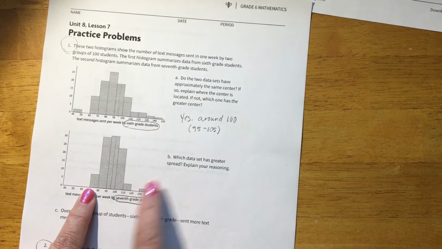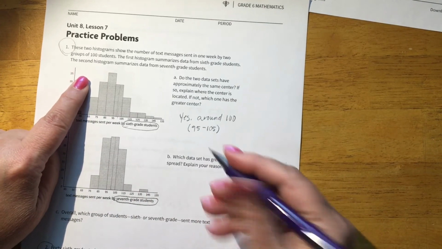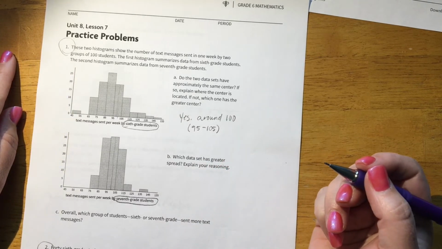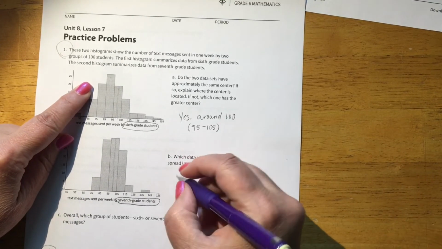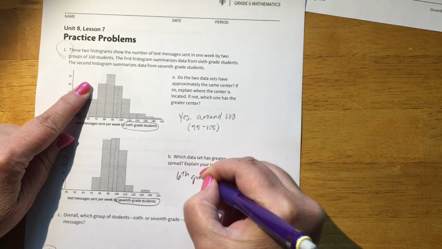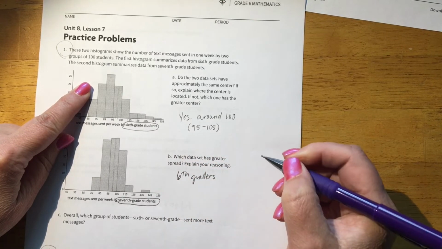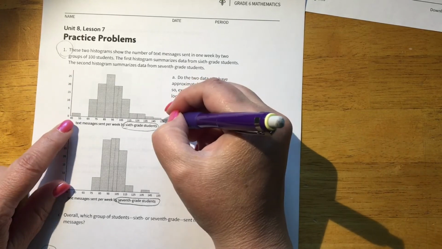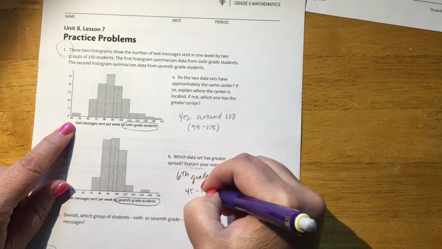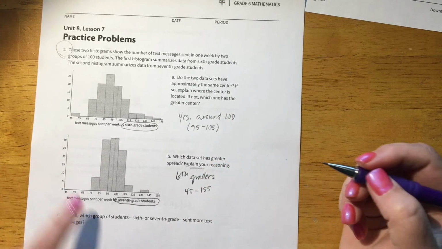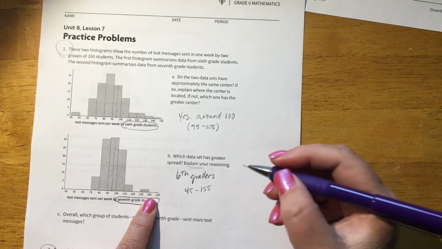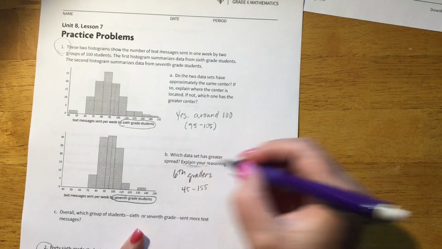So definitely the 6th graders have the bigger spread. Explain that because they go all the way from 45 to 155, while the 7th graders only go from 75 to 145. So it's a skinnier spread. You can explain that in your own words, okay?